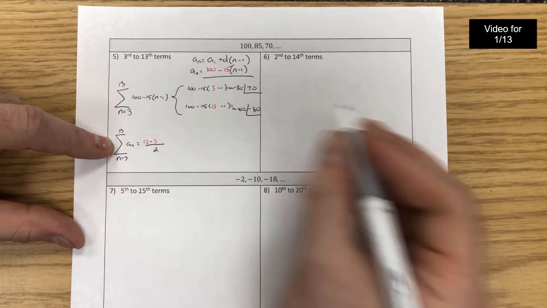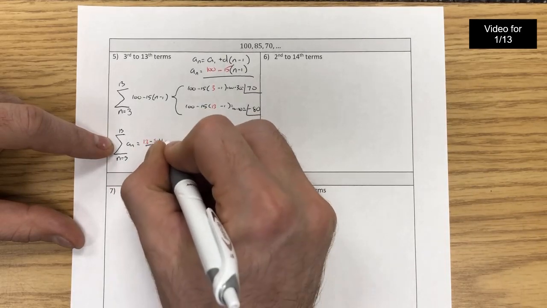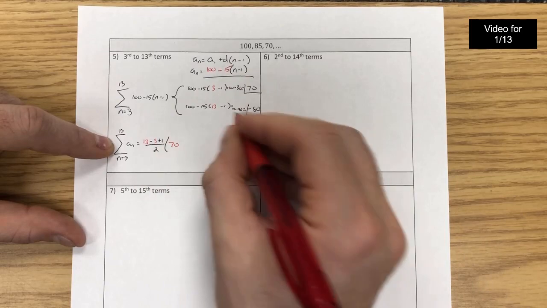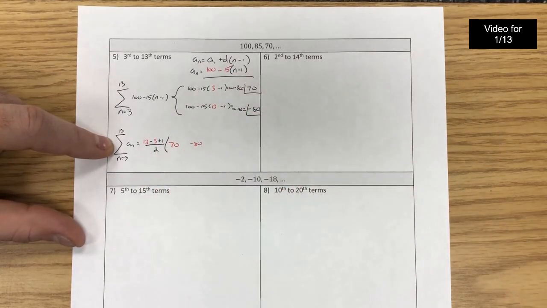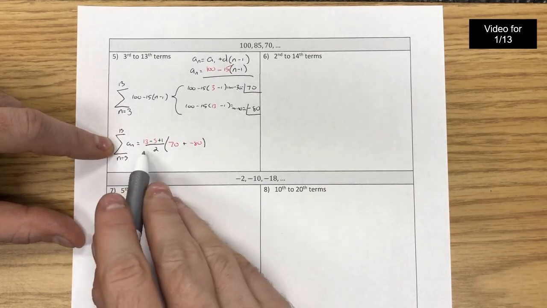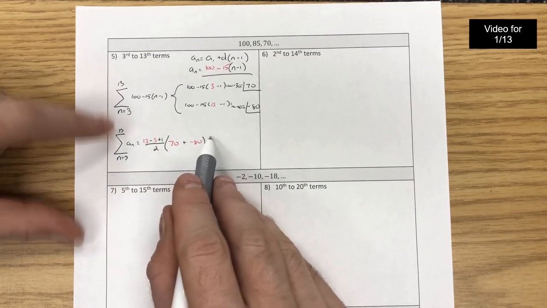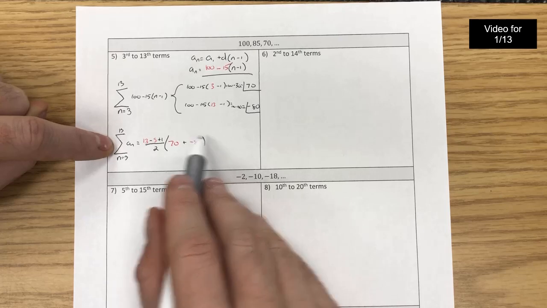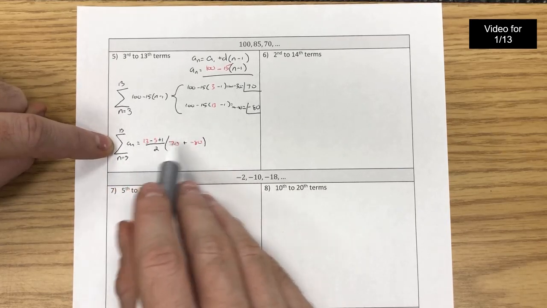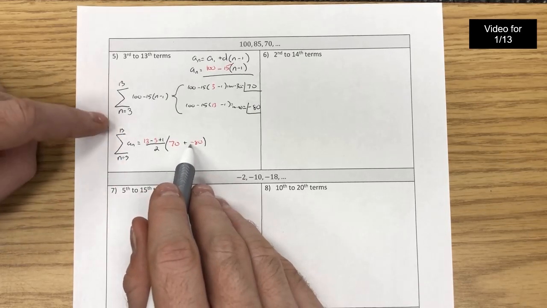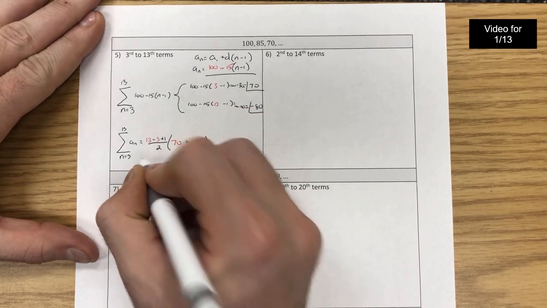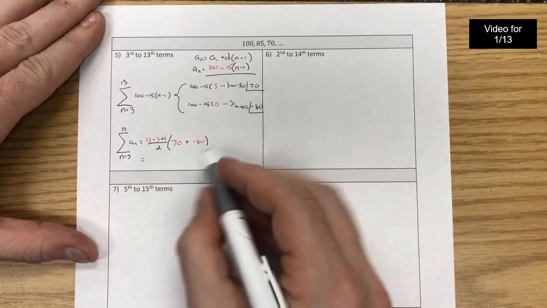So 13 minus 3 plus 1. Plug in my 70 and my negative 80, and I'm going to add these two numbers together. So I write equals this, because whatever this equals is the sum of the series. If I write the summation and I start to write this, I'm saying I'm summing this series with no n. It doesn't mean anything. I have to actually write the sum in sigma notation is equal to this.